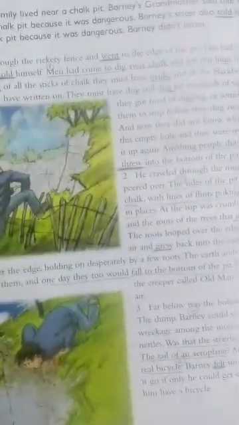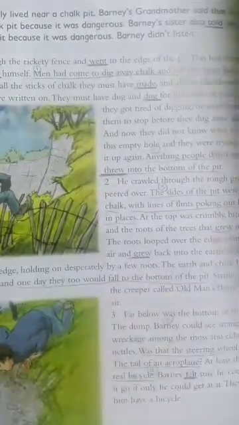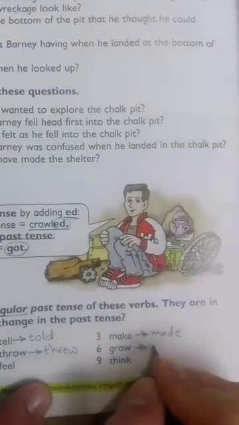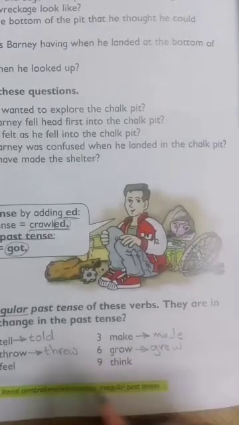Number 6, we have grow. What is the past tense of the verb grow? It's the verb grew. So we have grow here, and its past tense is the verb grew. Grow and grew.